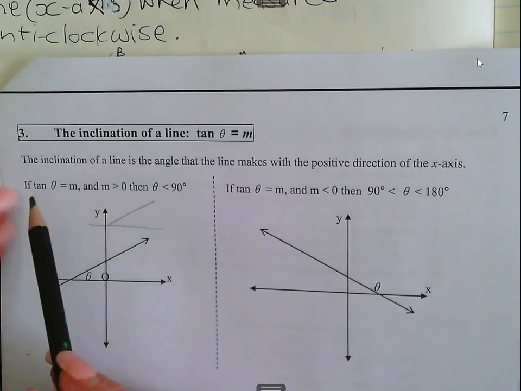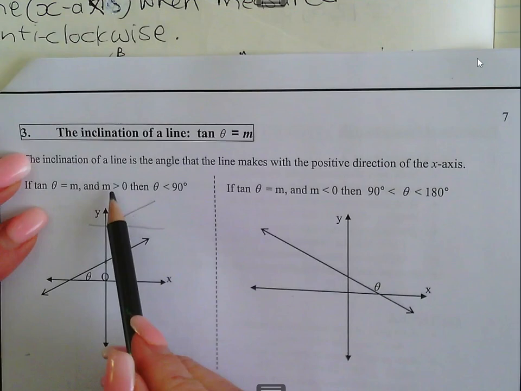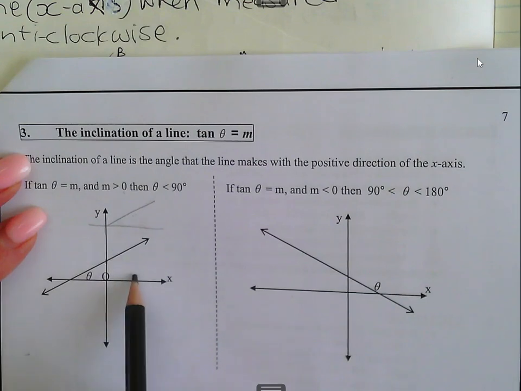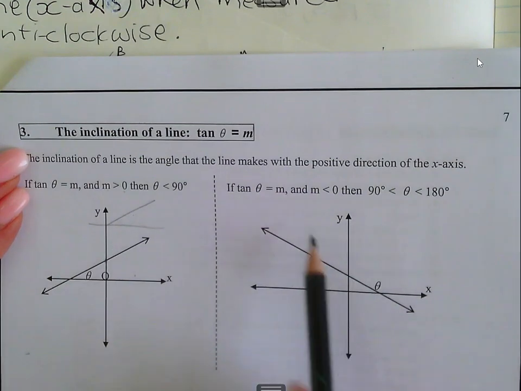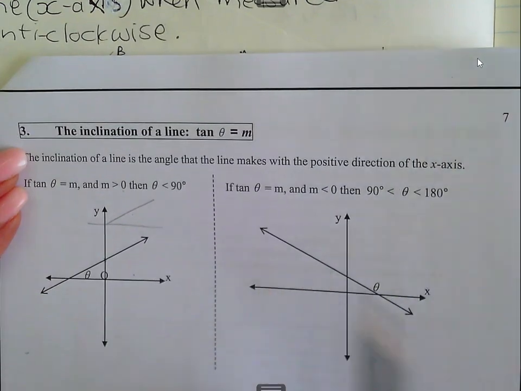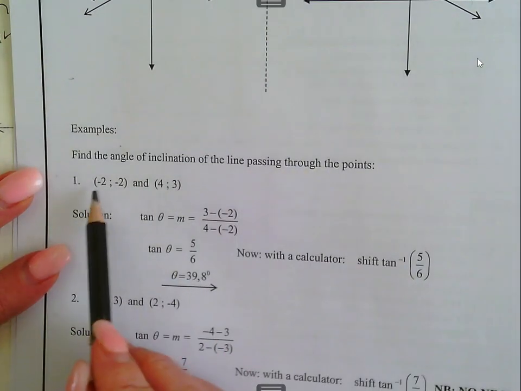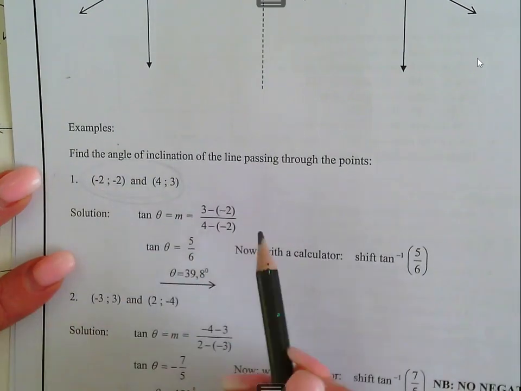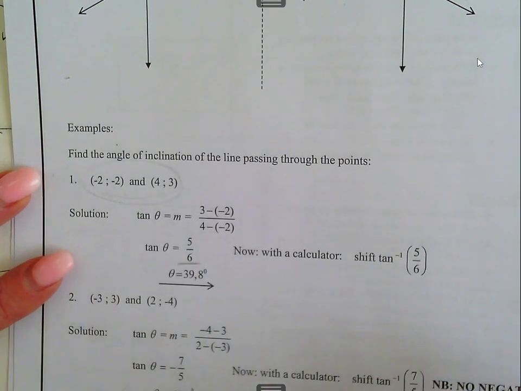So if tan theta is equal to m and m is greater than 0, that means the gradient is positive. Then the angle is acute, smaller than 90 degrees. If the gradient is smaller than 0, in other words negative, then theta is between 90 and 180 degrees. It's an obtuse angle. Now let's look at this. Find the angle of inclination of the line passing through the points (-2; 2) and (4; 3). We use these two coordinates to calculate the gradient, and we get the gradient 5/6.